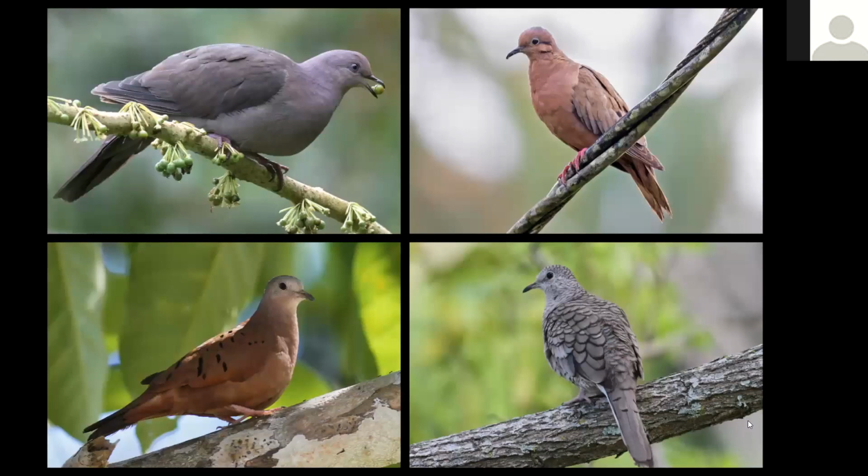Next group is pigeons. South America and Central America, nothing special about the pigeons here. In fact, they mostly are these drab brown types. Four different genera represented here. This is the plumbeous pigeon, the same genus where we have the band-tailed pigeon. So the New World equivalents of the pigeons. So this is a plumbeous from Brazil.